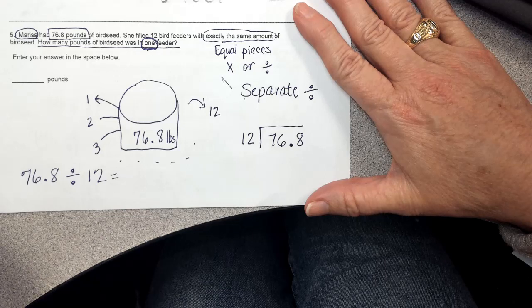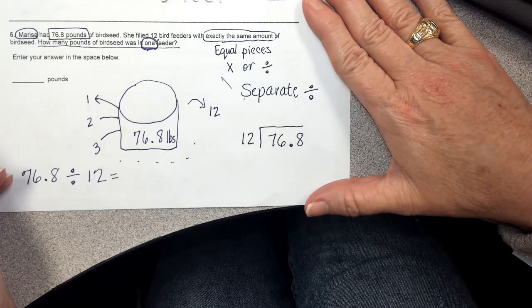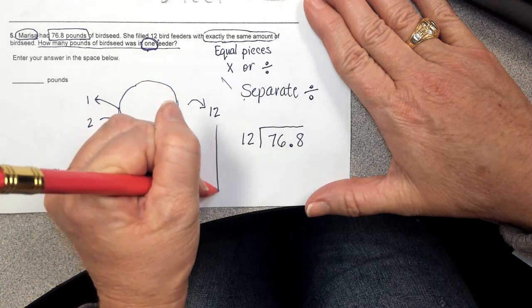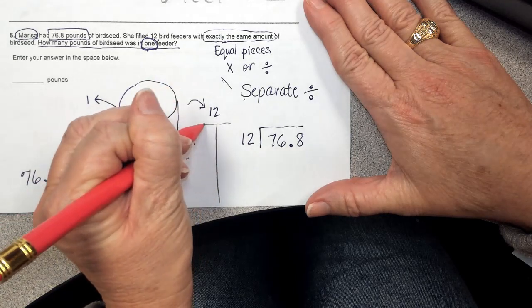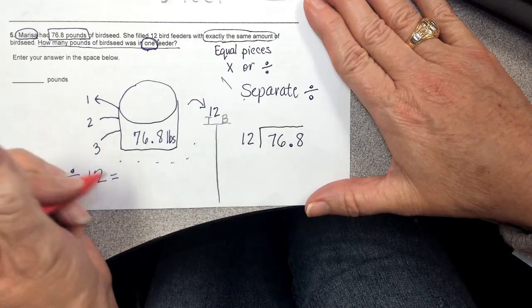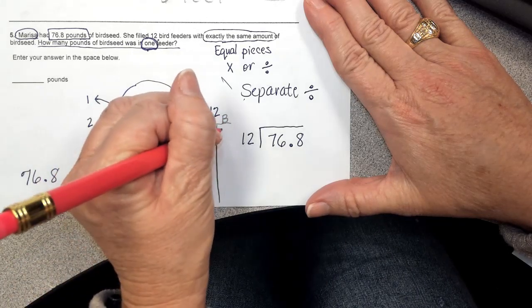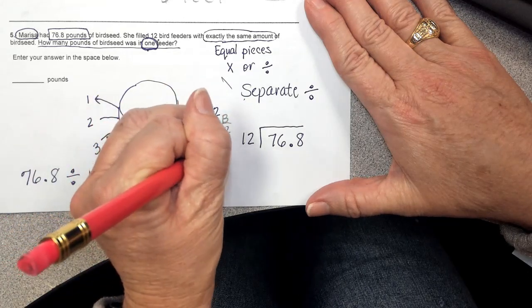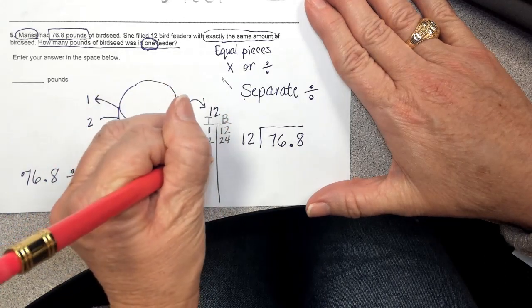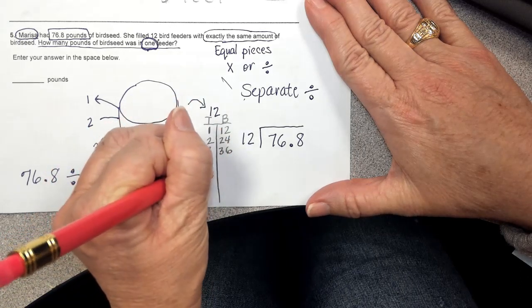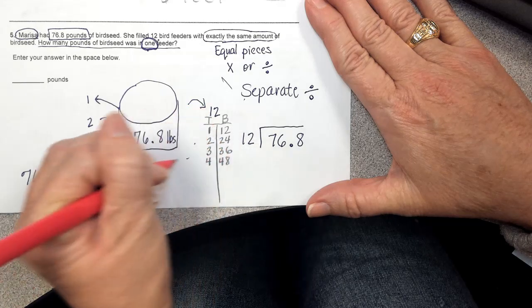And so for those of us who do not know our facts or don't know our 12s, we're going to make a T-chart right here. And we're going to put the letters T and B on top. And so if I have one group of 12, I have 12. 2 groups would give me 24. 3 groups would give me 36. 4 groups would give me 48.